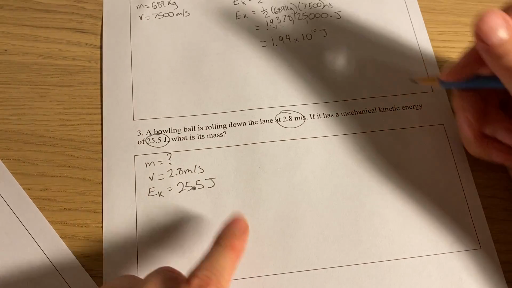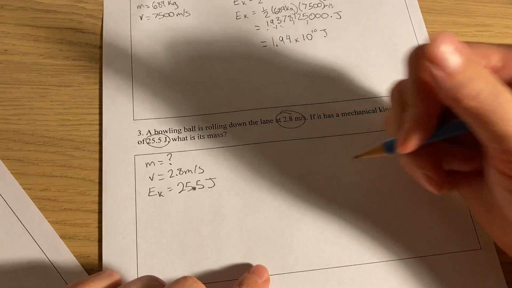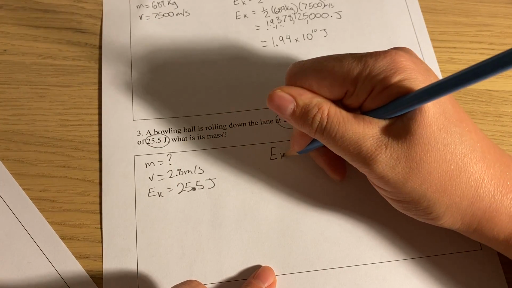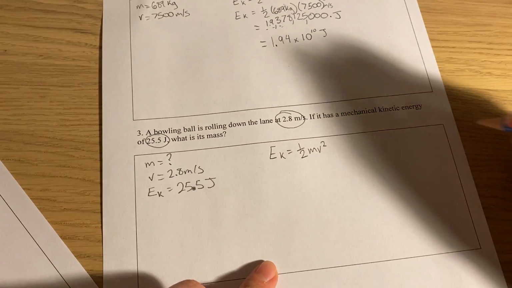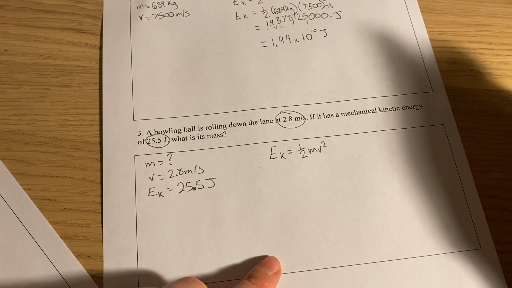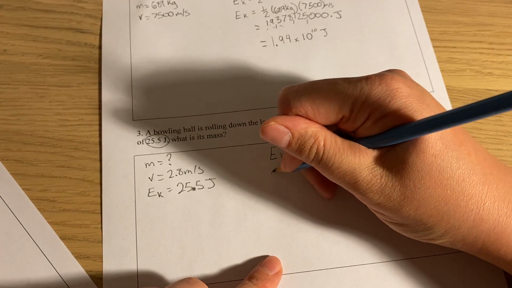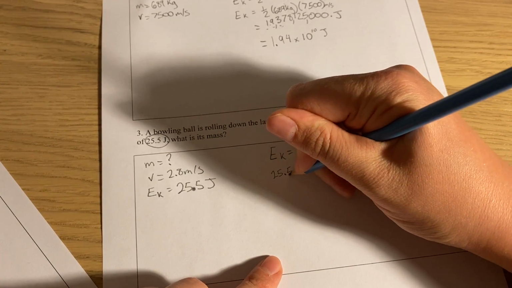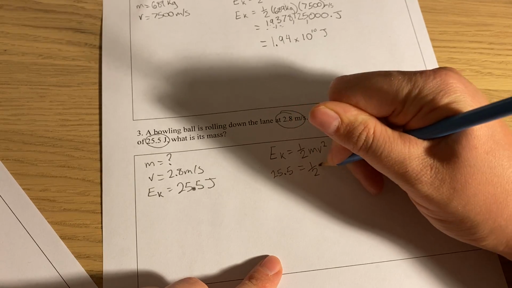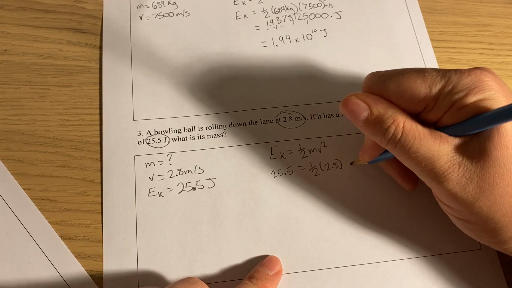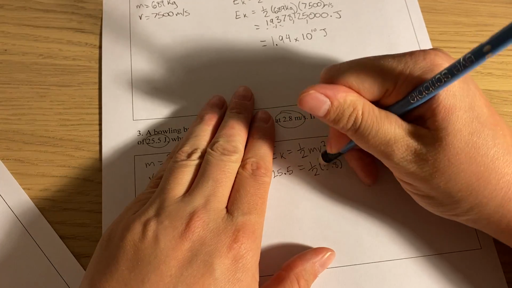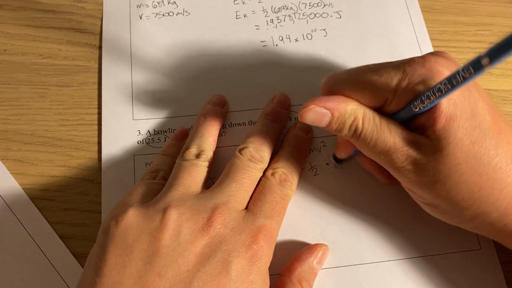Okay, so step 1 was list. Step 2, write the equation. EK equals 1/2 mv squared. Step 3 is substitute. So I know 25.5 equals 1/2, and then my mass is 2.8. Oh, sorry, that's my velocity. I'm trying to find out mass.